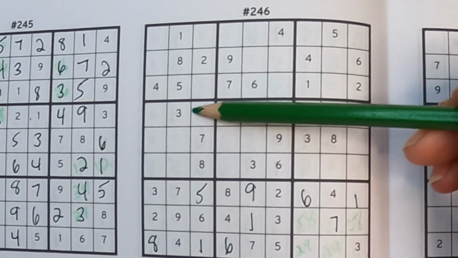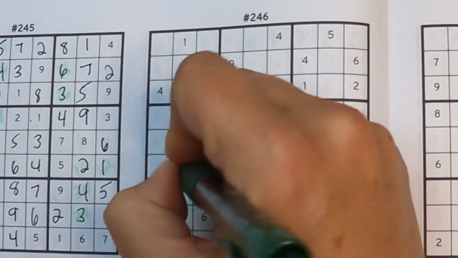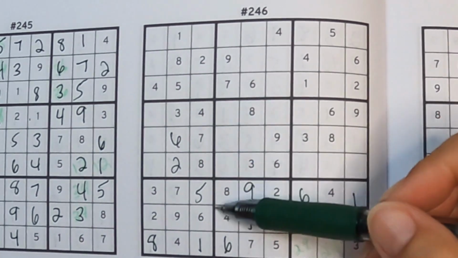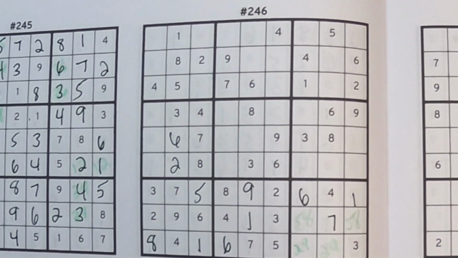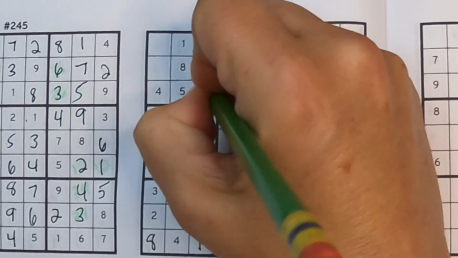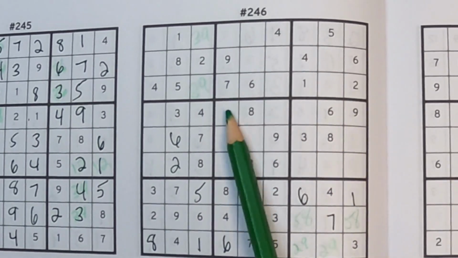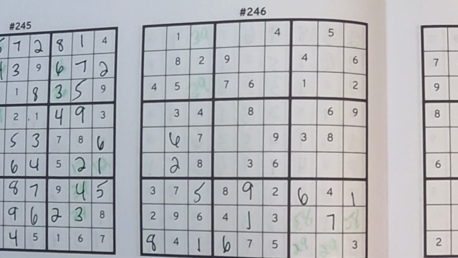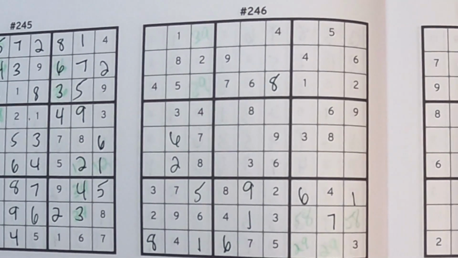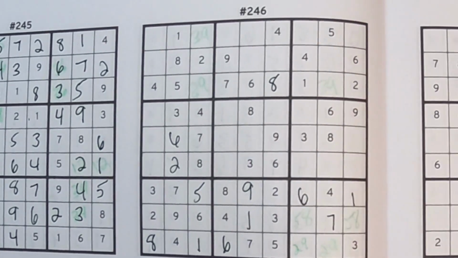For this column, we're missing 2 and 6. We've got a 6 here, so 2, 6. For this column, we're missing 3 and 9. I don't see any help. So 3, 9, 3, 9. For this row, we're missing 3, 8, and 9. We've got 3 and 9 here, so this is our 8. And no help here. So 3, 9.